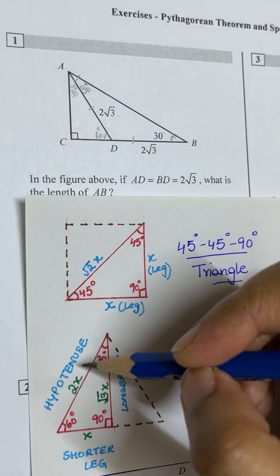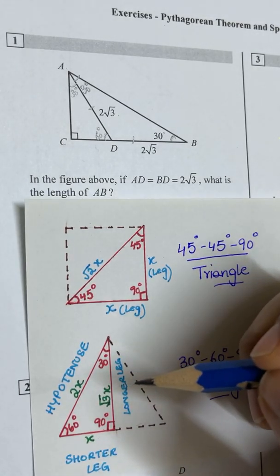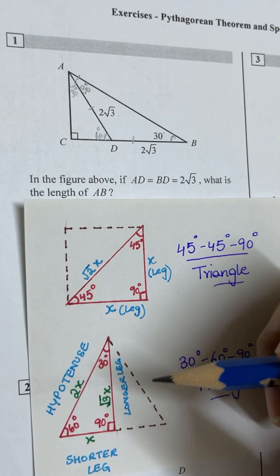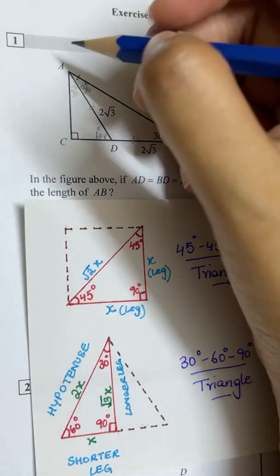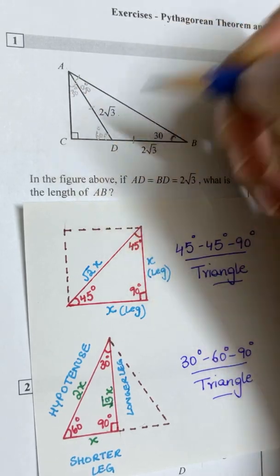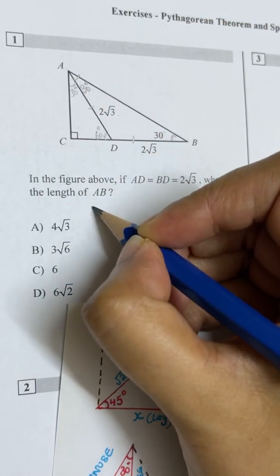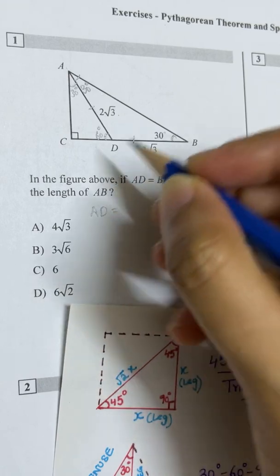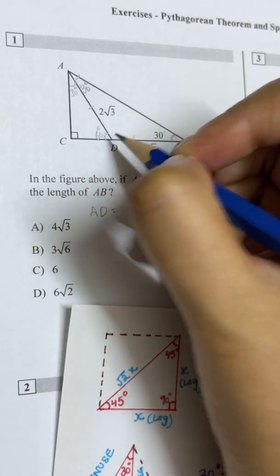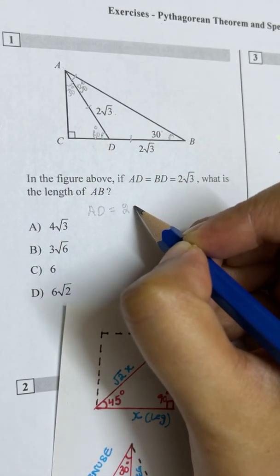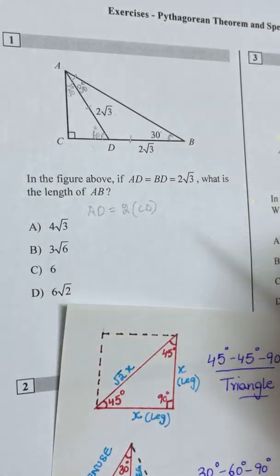So the hypotenuse is twice. Yes, so AD is equal to twice of CD. So this is our AD, and I'm going to write that down. AD is equal to, our shorter leg is this one, CD. So that will be twice of CD, isn't it?